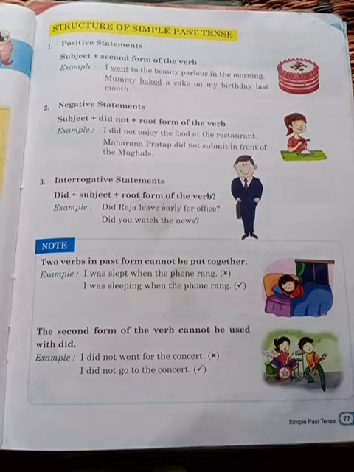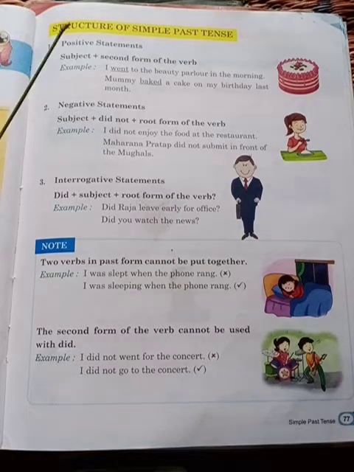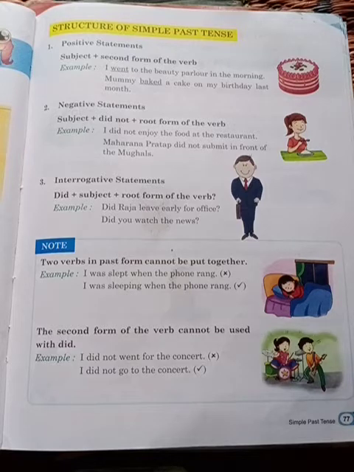Next, we will see page 77. Structure of simple past tense. Means how to structure the sentence in simple past tense. Let us see number 1, positive statements. How to make a sentence in positive statements. So, the formula is given here: subject plus second form of the verb. Second form means the base form of the second verb. Like here, let us see examples.